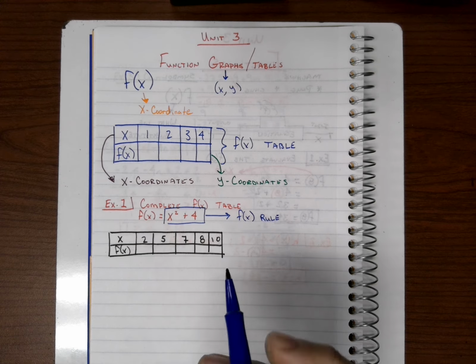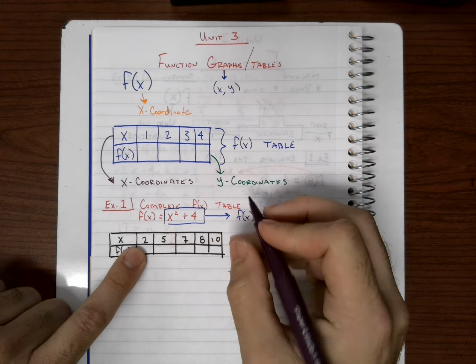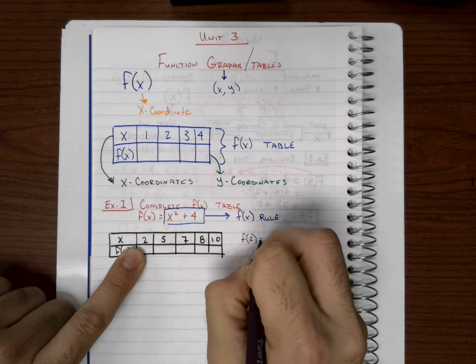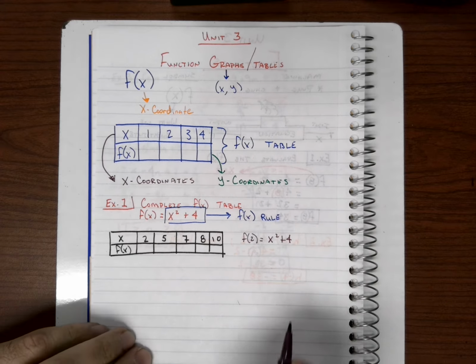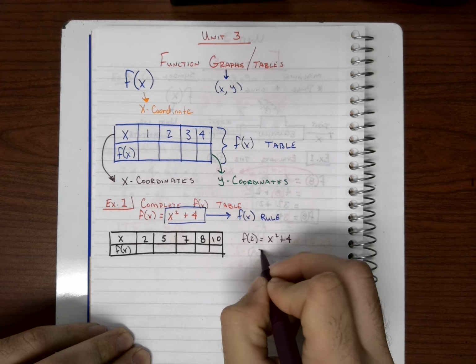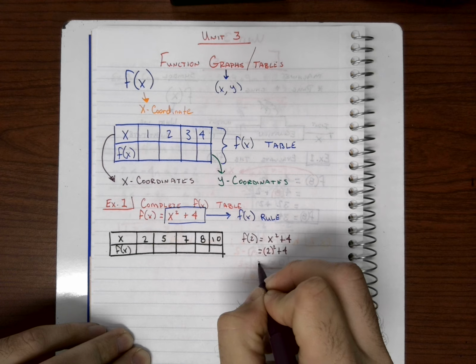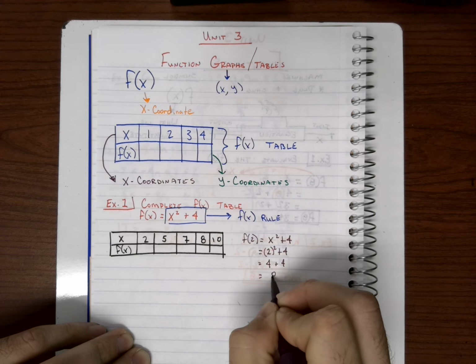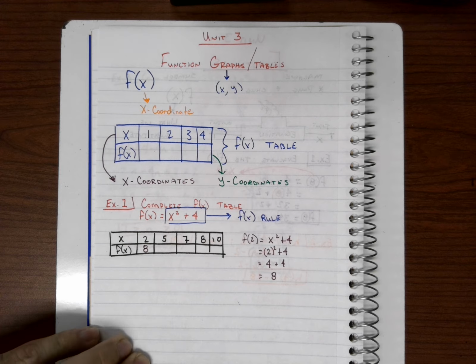For example, if we did the first one here, that would look like this. This would be f of 2 equals x squared plus 4. What goes in x? 2. This is going to be 2 squared plus 4. 2 squared is 4, and 4 plus 4 is 8. So for my y coordinate here, it would be 8. You're simply substituting and solving.